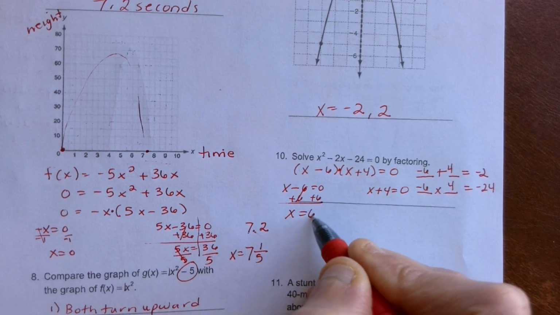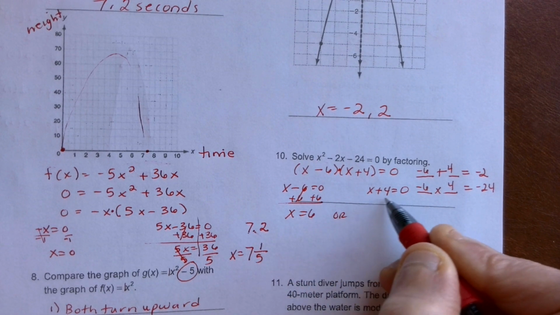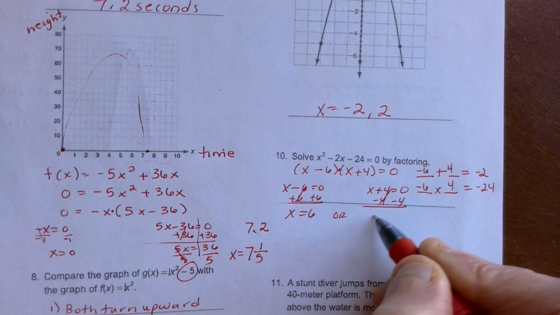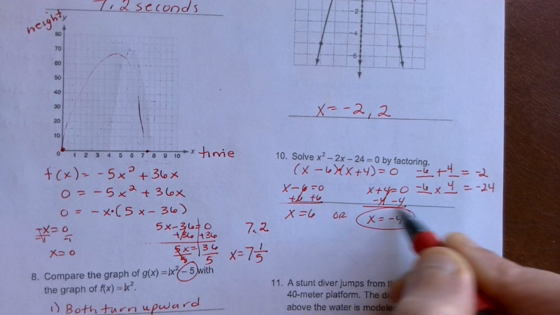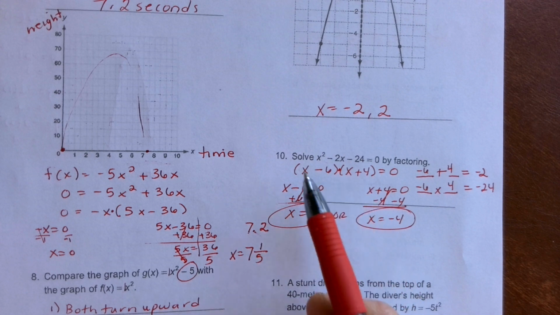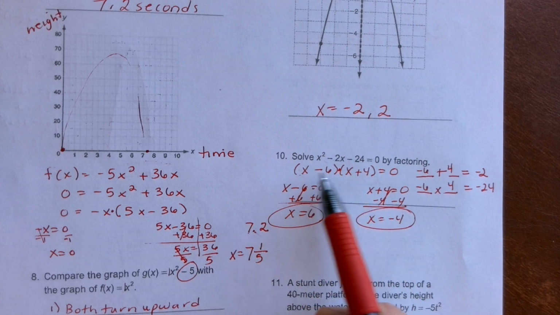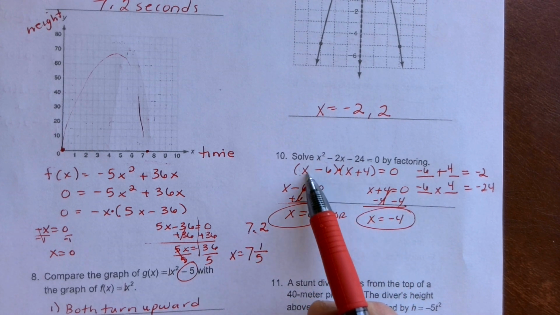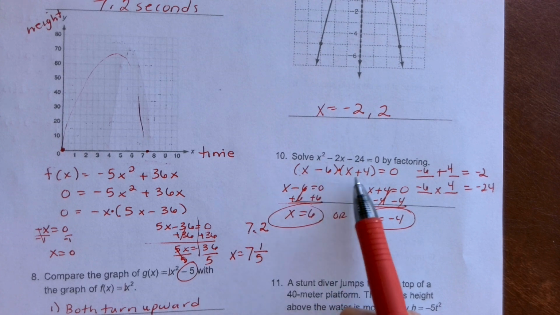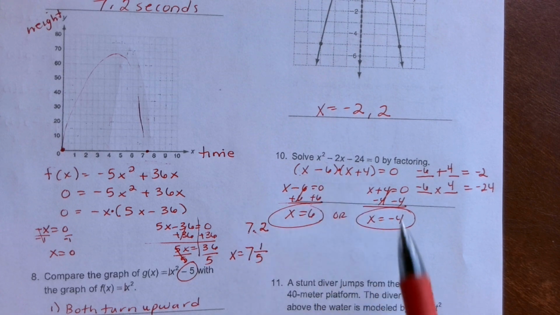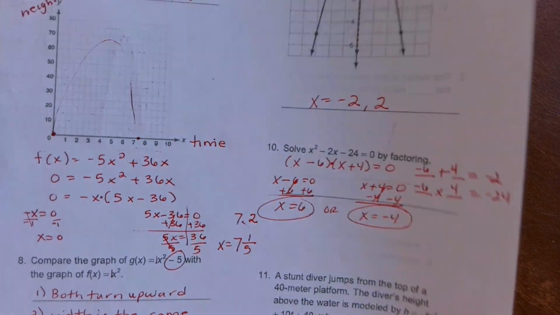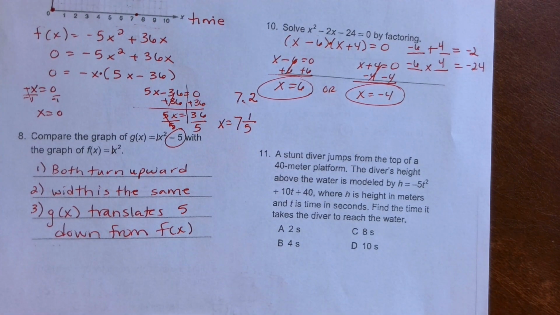So x is equal to 6, or x is equal to -4. And when there is no coefficient before the x, it's always going to be the opposite. So it's going to be the opposite of the -6, +6, opposite of the +4, -4. All right, number 11, a stunt diver jumps from the top of a 40-meter platform.